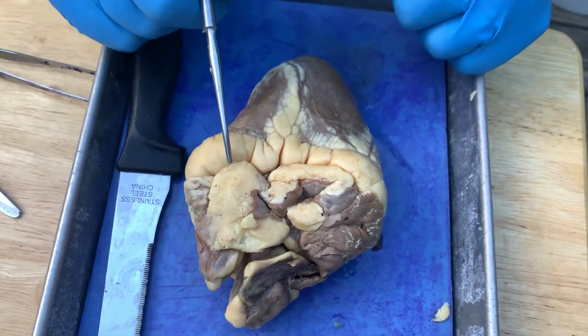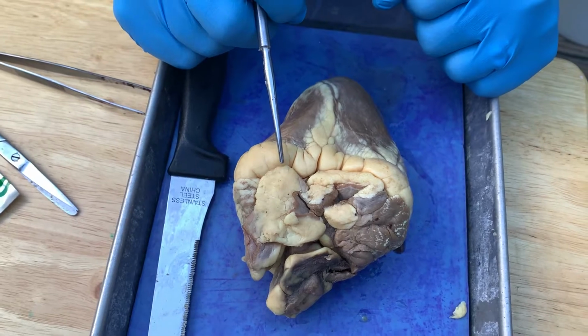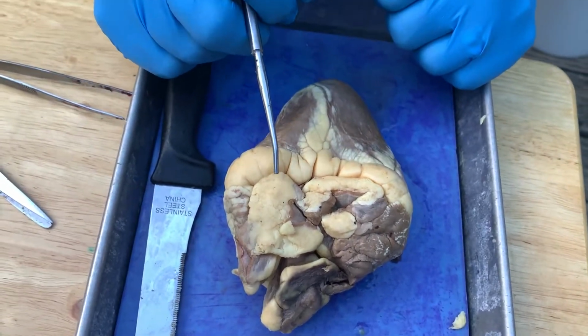So I hope that gives you some appreciation of the basic structures of the mammalian heart. Thank you.